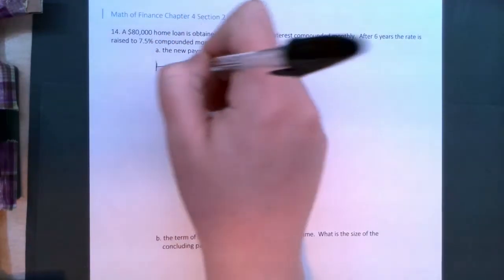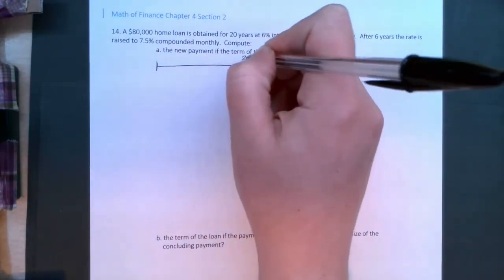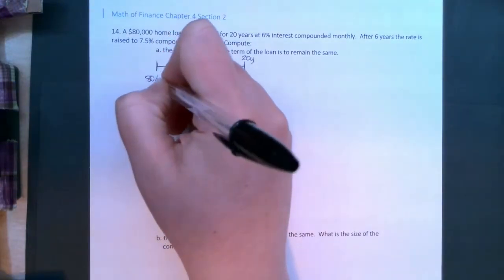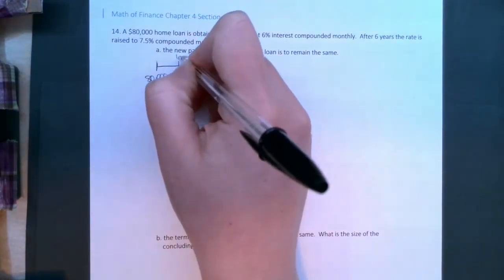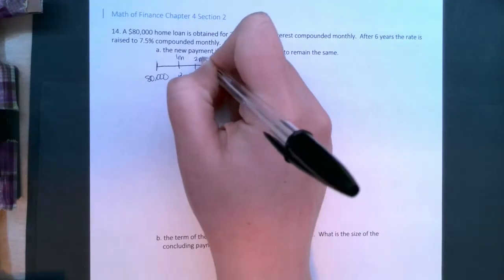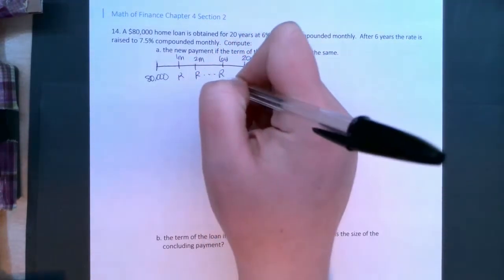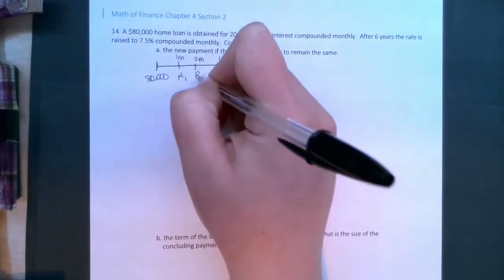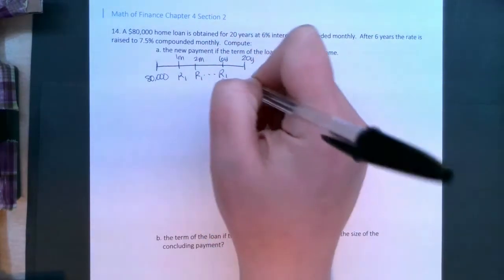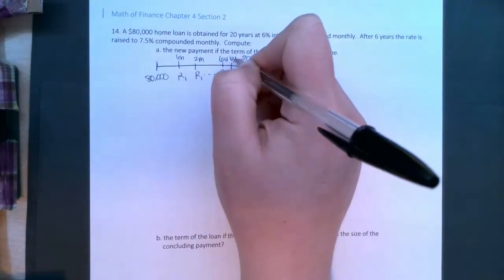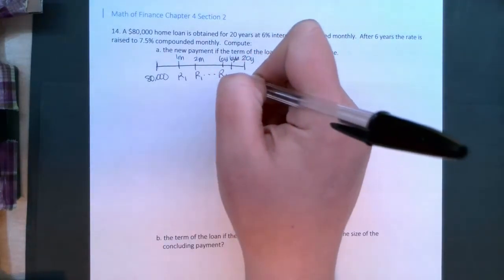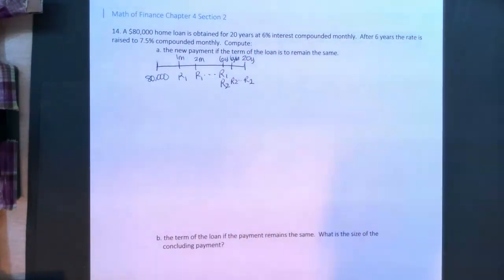Okay, so first step is we're going to make, so we have 20 years, 80,000, and then in 1 month we make our regular payment, in 2 months, okay, and then again at the 6-year mark, that's where we switch to a new R. So I'm going to call the first payment R1 and the second payment R2. Okay, so again, we have two different pieces going on here.